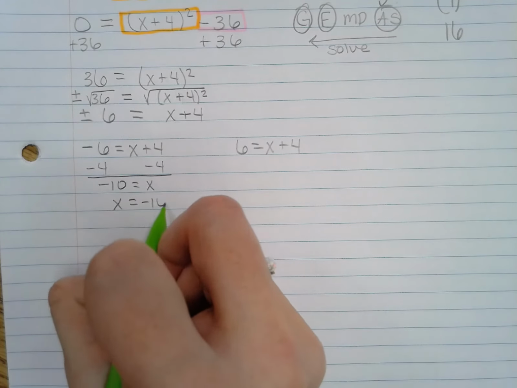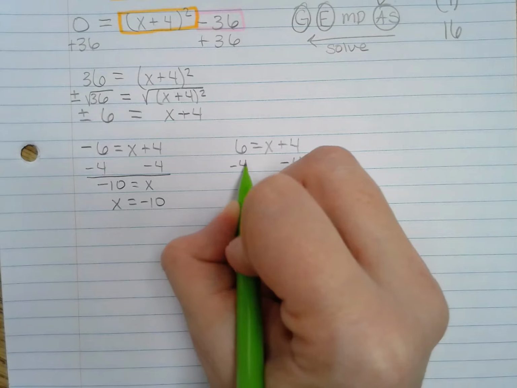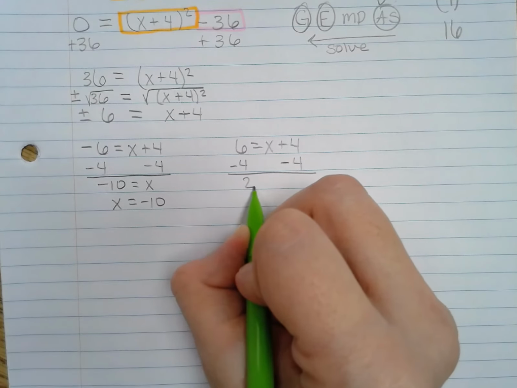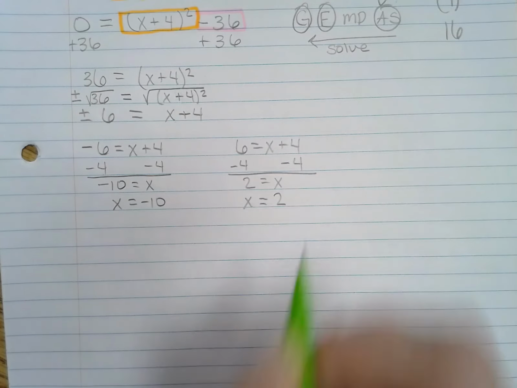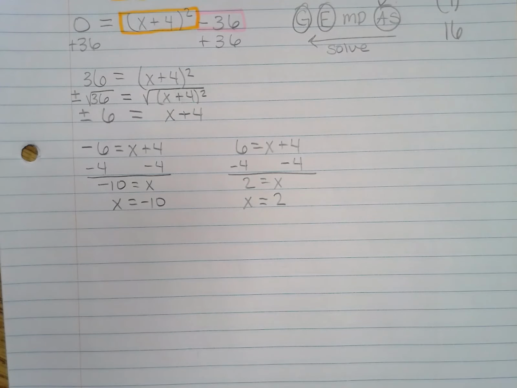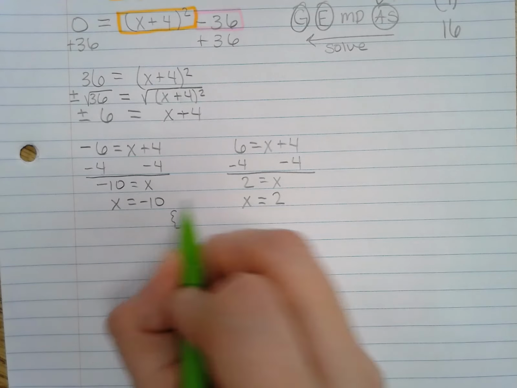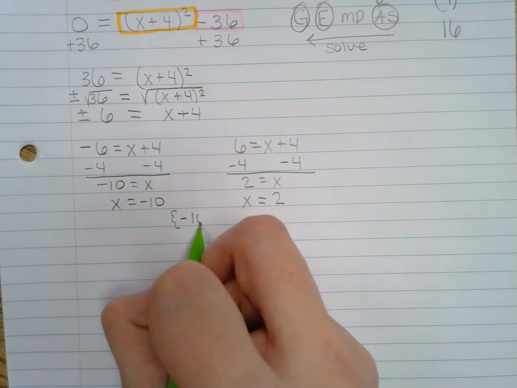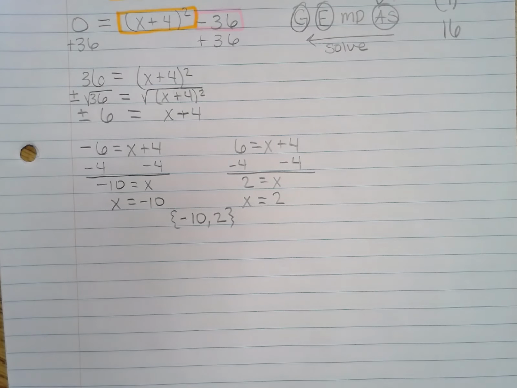X equals negative 10. Again, subtract 4 here, and we get 6 take away 4 is 2. So our second equation, or our second solution, is positive 2. So in set notation, remember those go least to greatest, negative 10, comma 2.